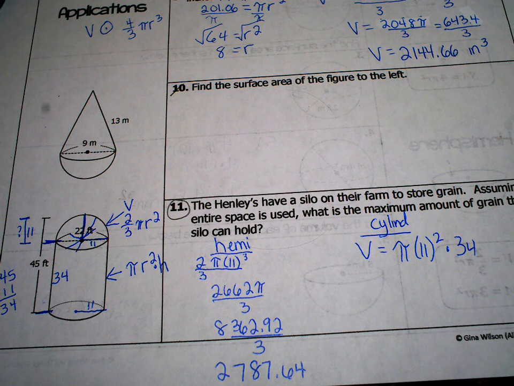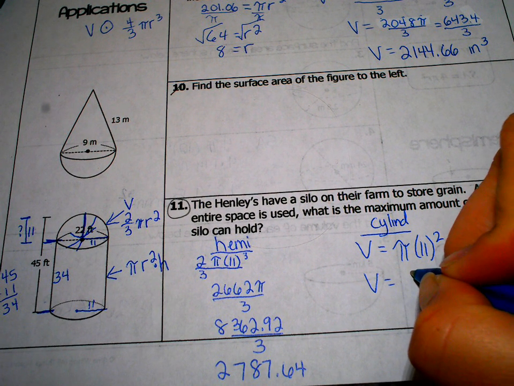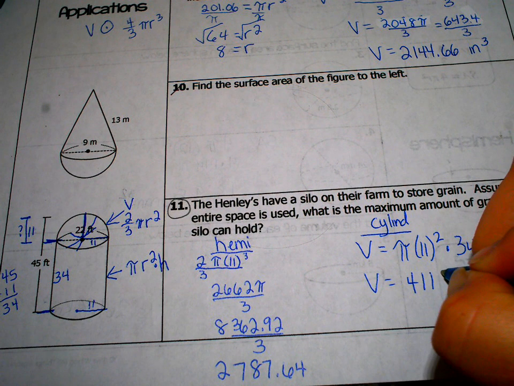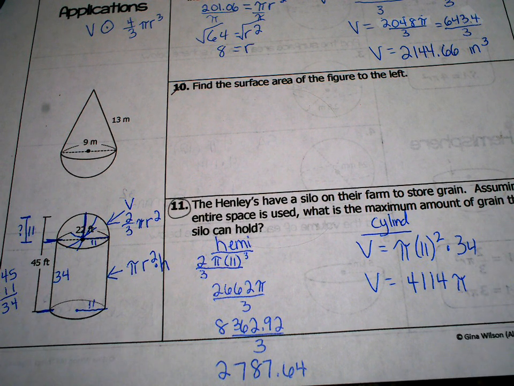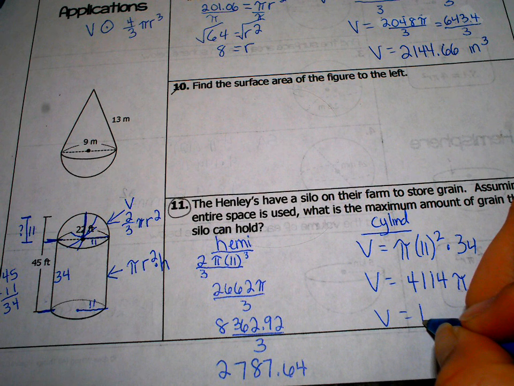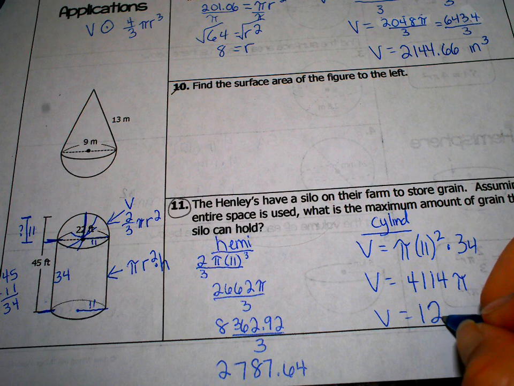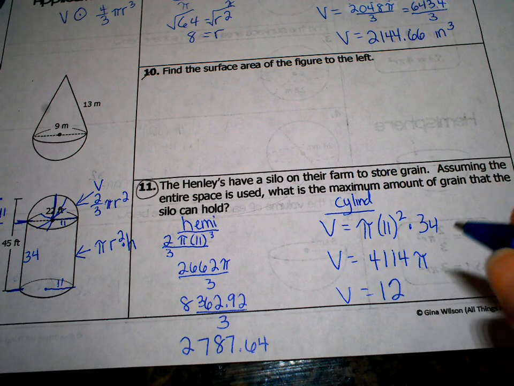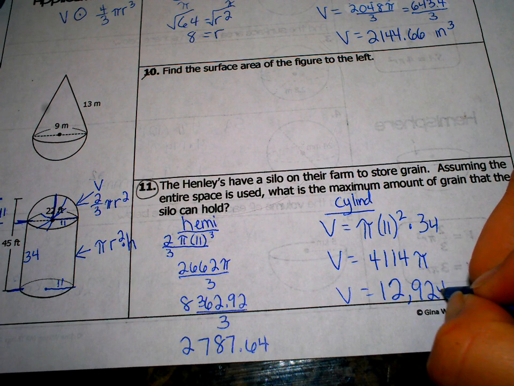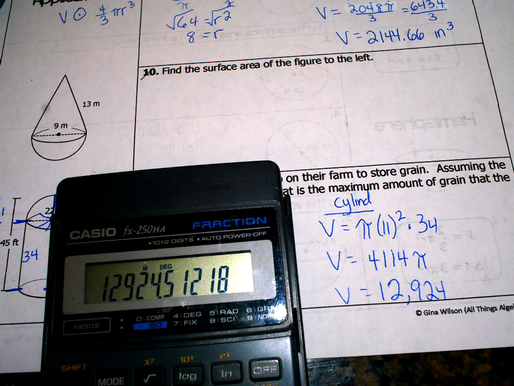Use your calculator. 121 times 34 is 4,114 times pi. So I'm going to do it times pi. Whoa. It's huge, guys. 12,924.51, yeah.